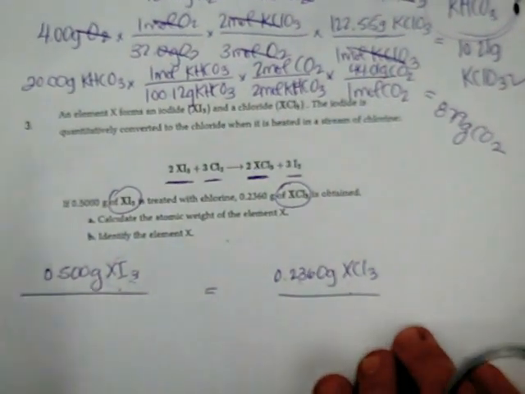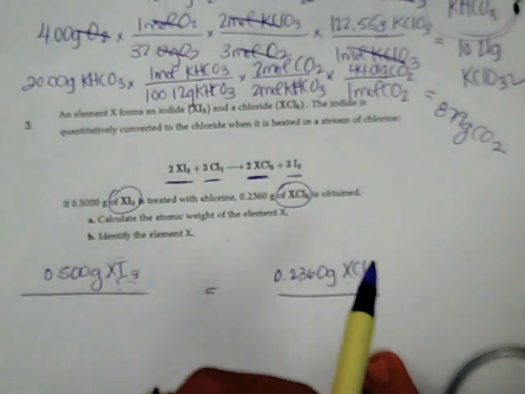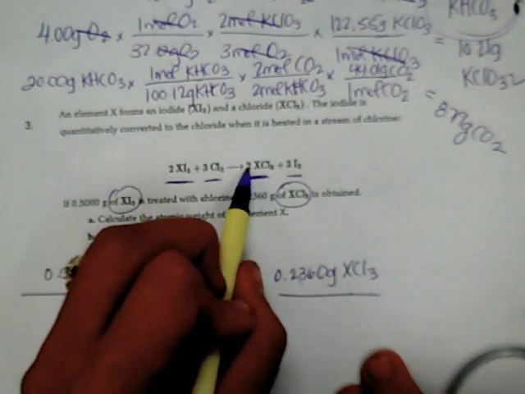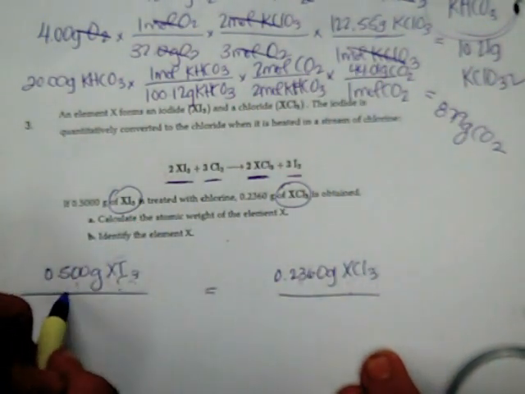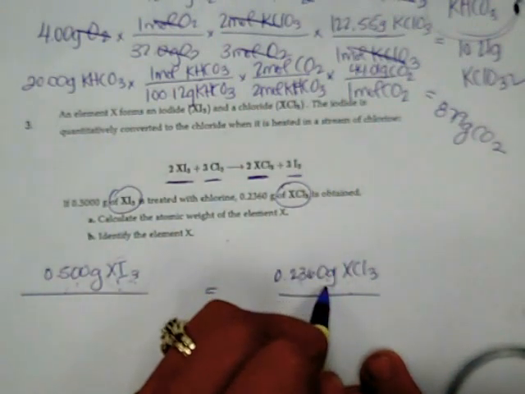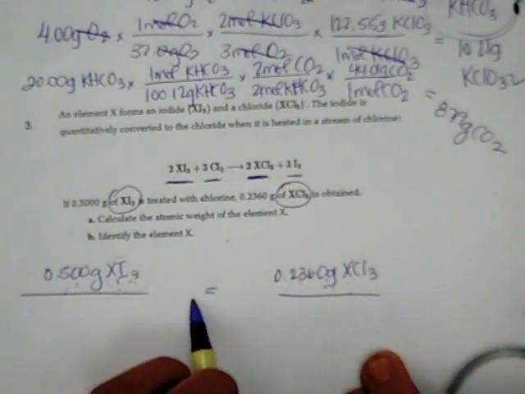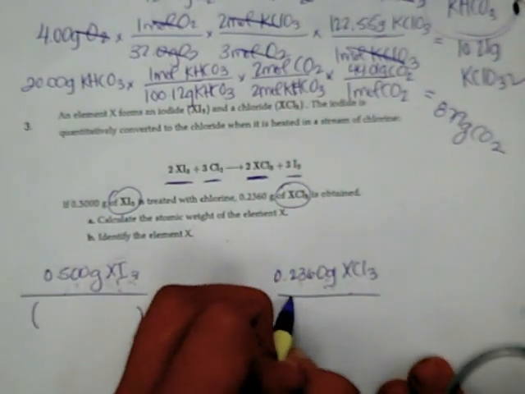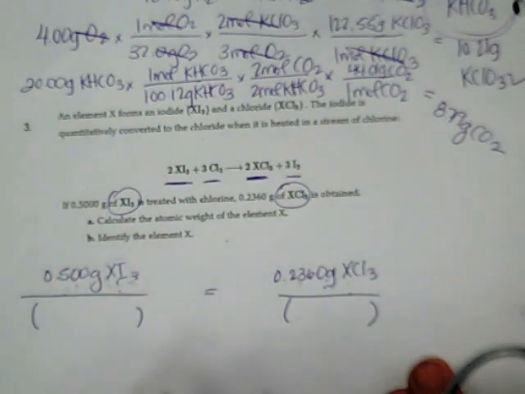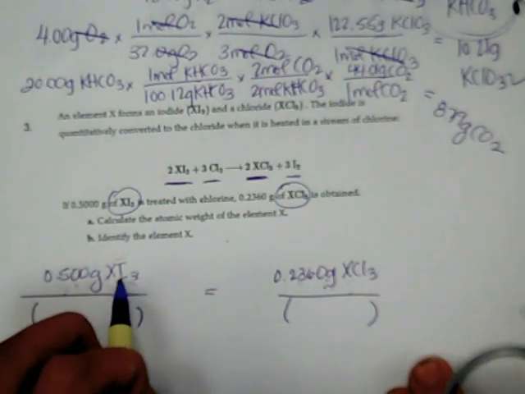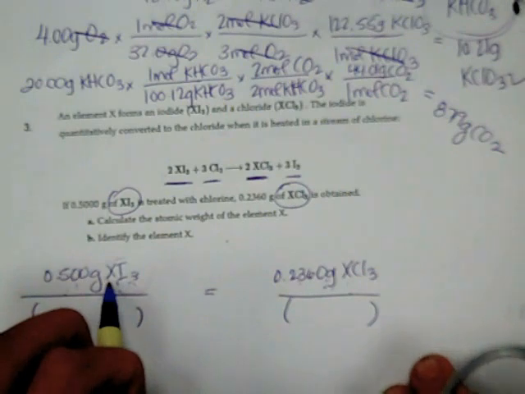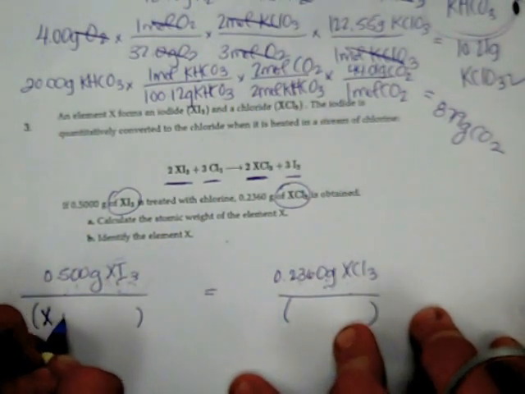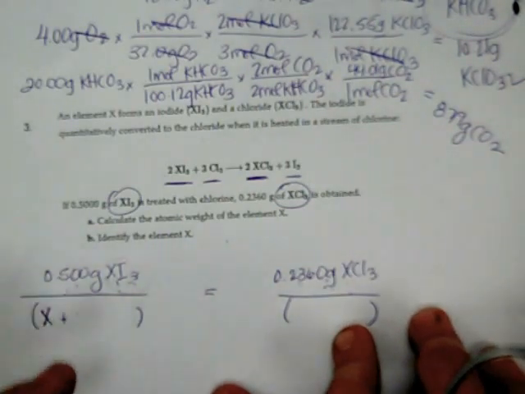What I do know is that the moles of X here and the moles of X here have to be the same, according to my balanced chemical equation. So I'm going to set them equal to each other. And what I'm going to put in the denominator is my molar mass. But I don't know my molar mass. I know how much 3 iodines weigh, but I don't know the identity of this compound. So I'm going to say the molar mass of X plus 3 iodines.